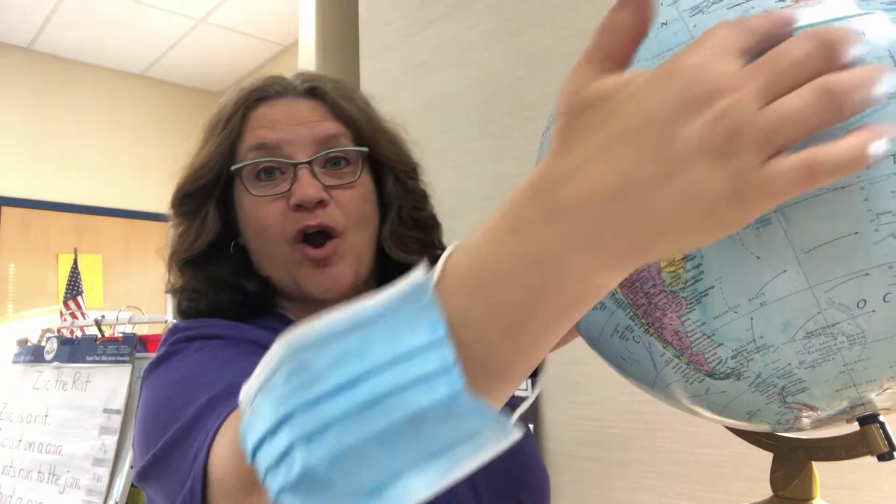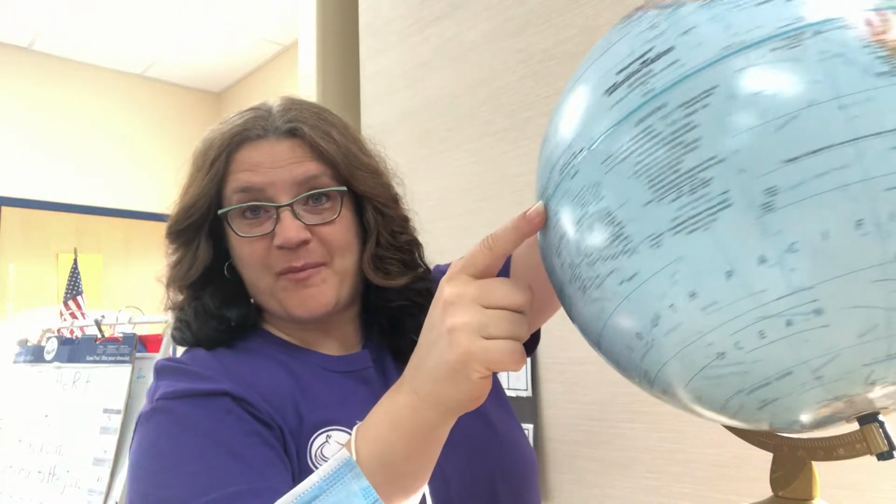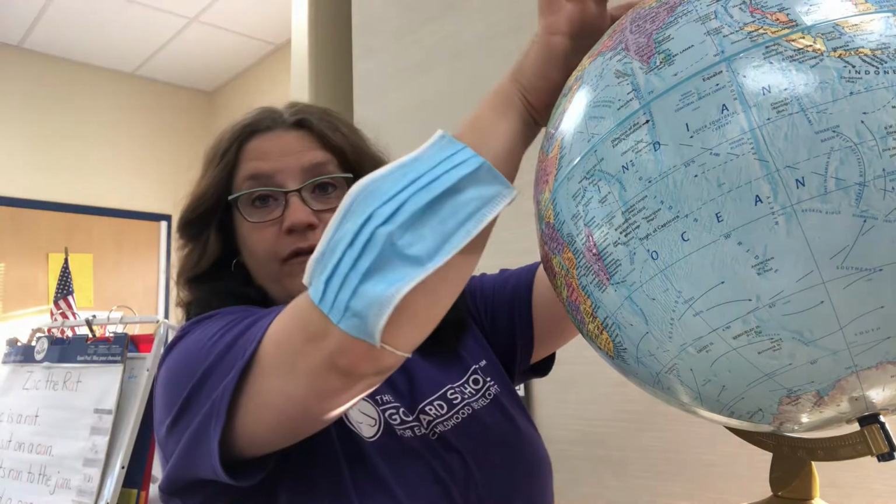So, do you remember those two big words we learned? One of them was called latitude, and latitude goes around, remember? And the second word we learned was longitude. Longitude goes from top to bottom.